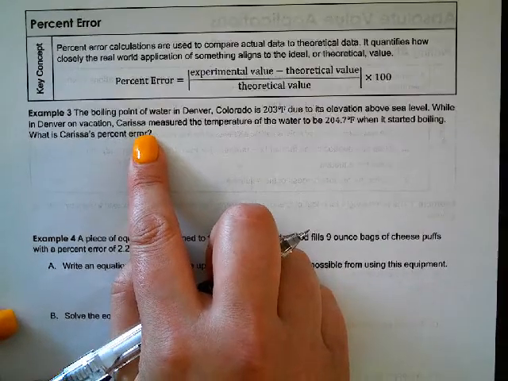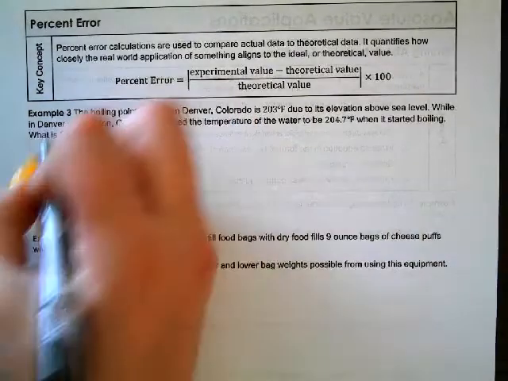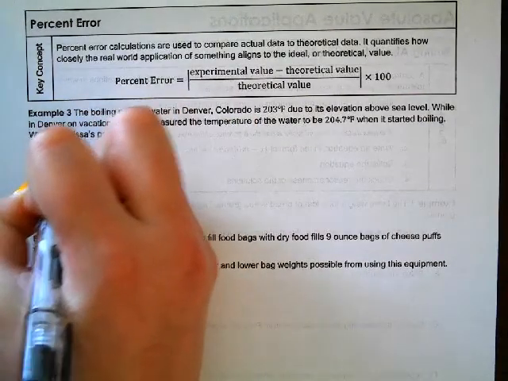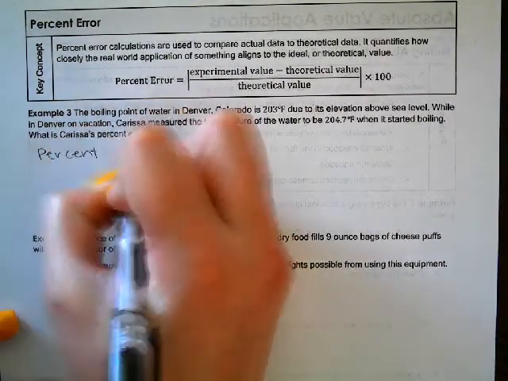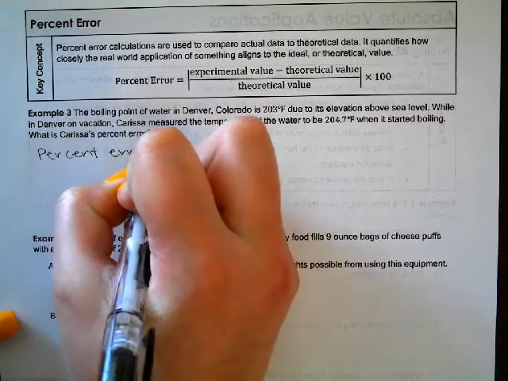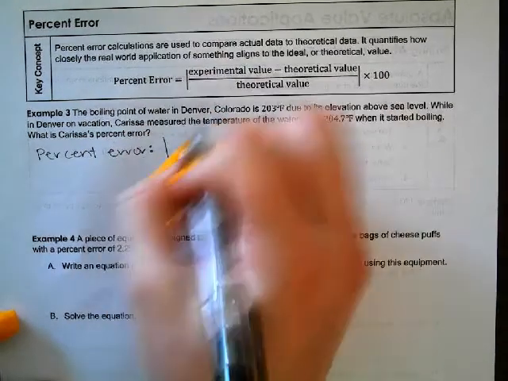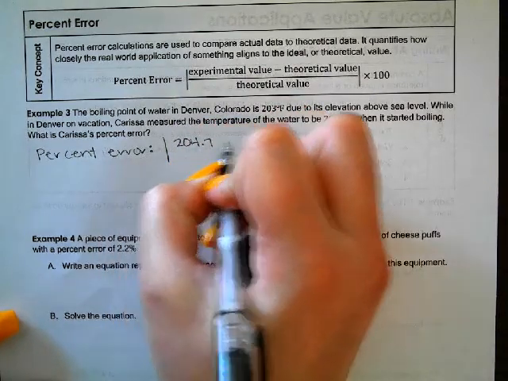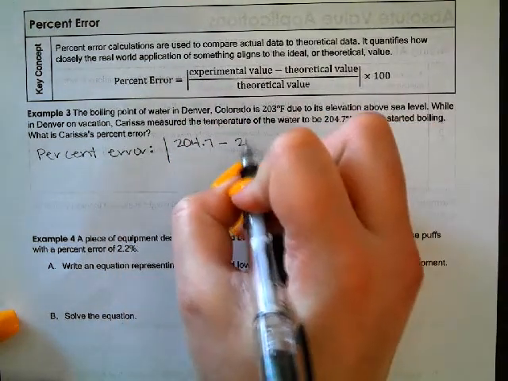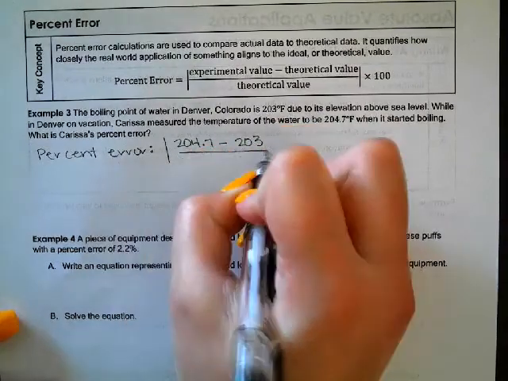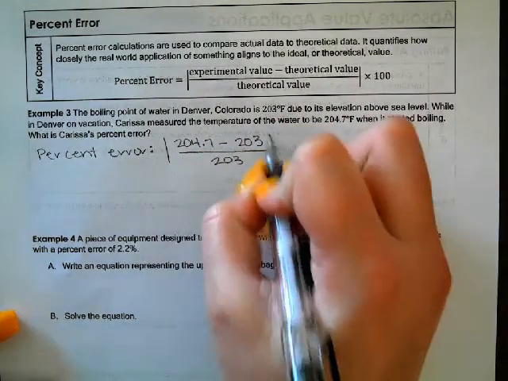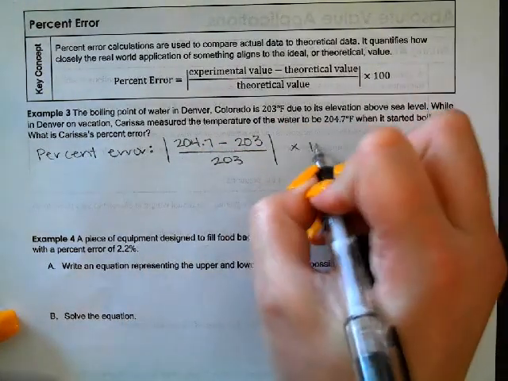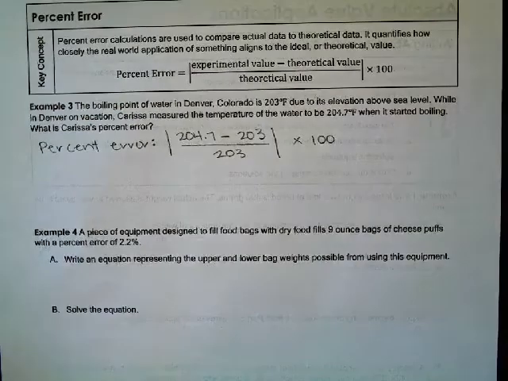So we're going to say her percent error is, so her experimental value is 204.7 minus the theoretical value is 203 divided by 203. We're going to multiply that number by 100. Okay, so I'm going to go ahead and just type this in on a calculator.